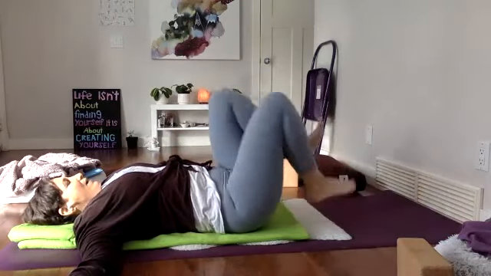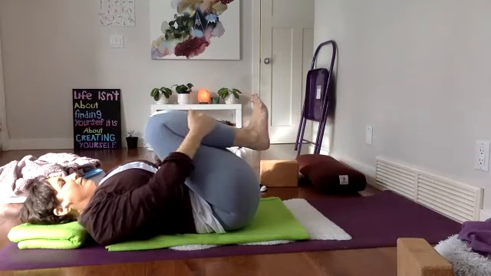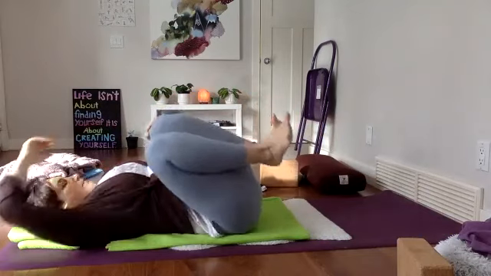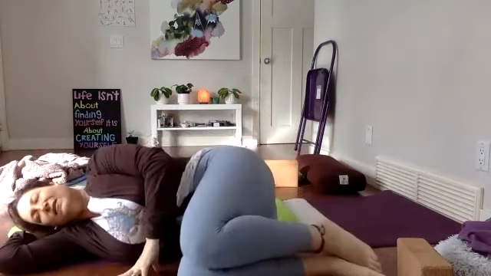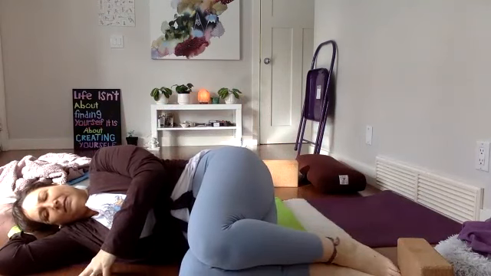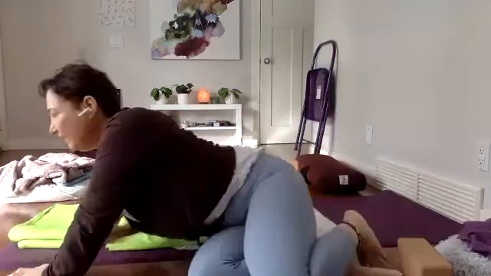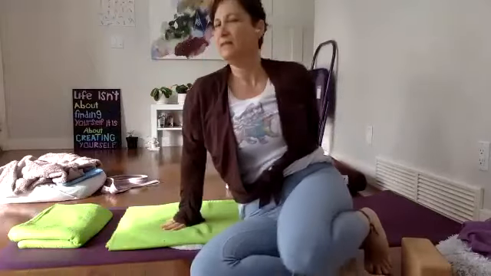And just continuing on in a way that feels nourishing and loving. Eventually you'll come to rest on your side for a few moments. And if you're coming up to seated, just making your way nice and slow.